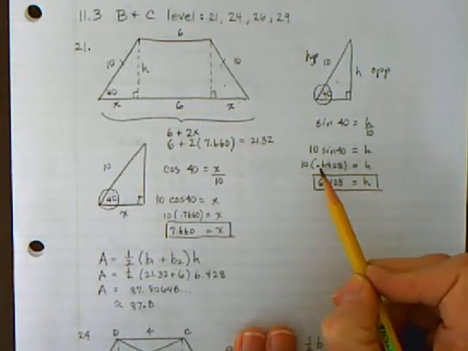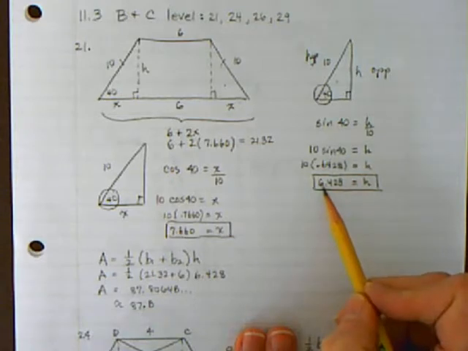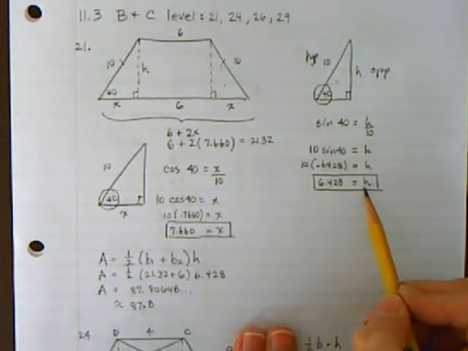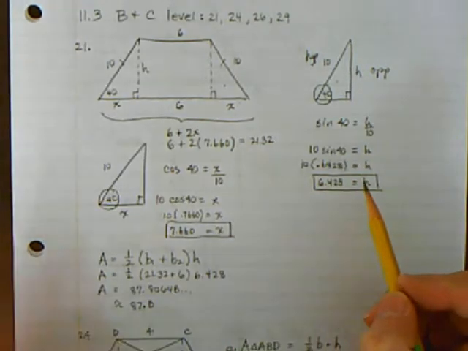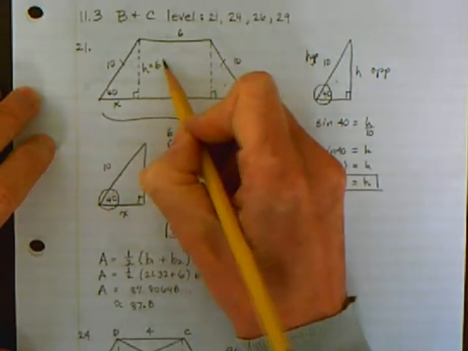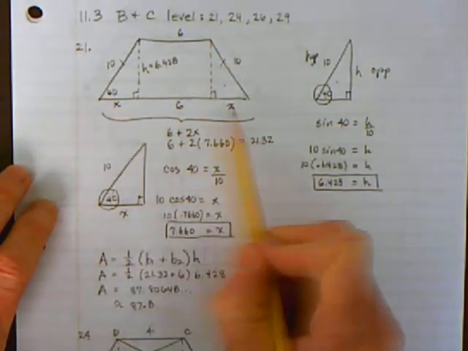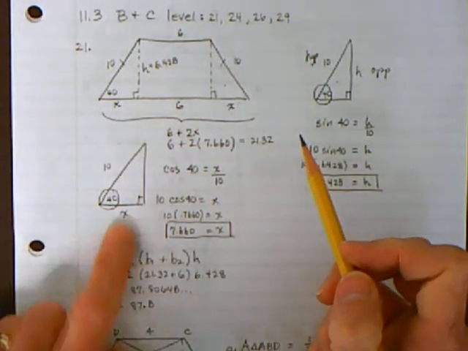Well, sine 40 just happens to be 0.6428, and when multiplied by 10 gives me 6.428. That's the height. Okay, so the height of this isosceles trapezoid is 6.428. Now I also need to find this x value here. All right, so let's do that next.